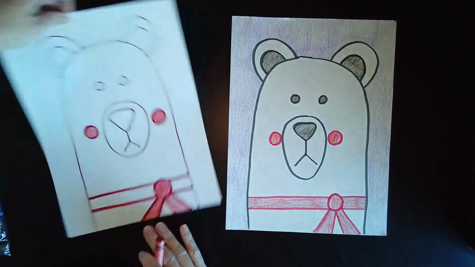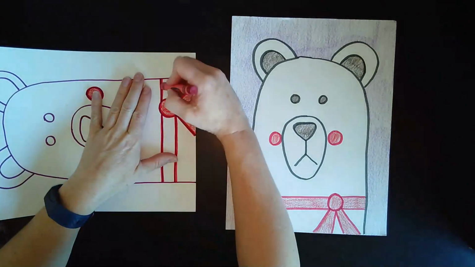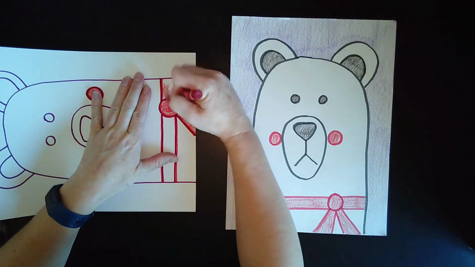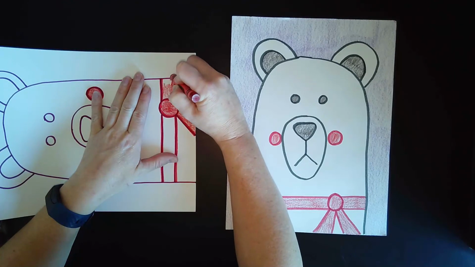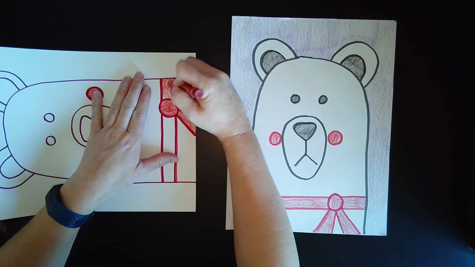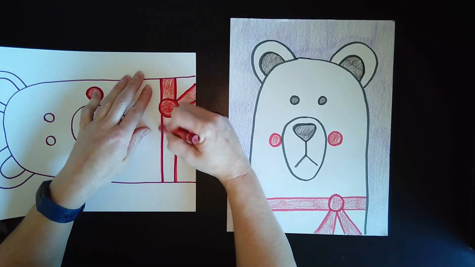Now, again, if you need to take your picture and twist it to make it easier to color, you go right ahead. You turn your paper however you need so coloring doesn't hurt your hand.